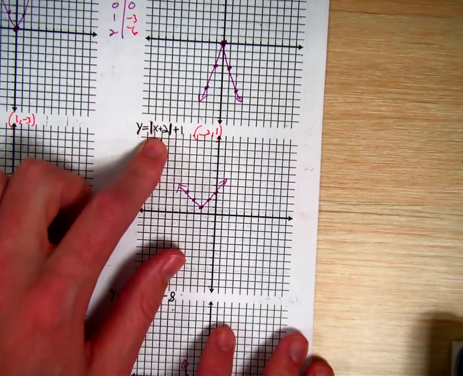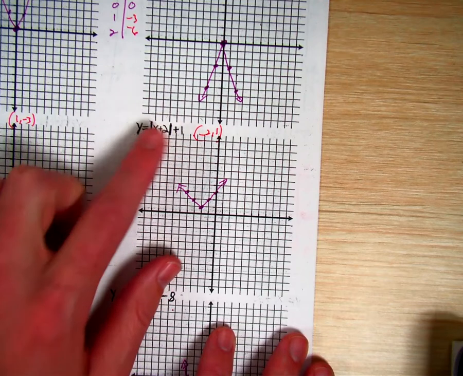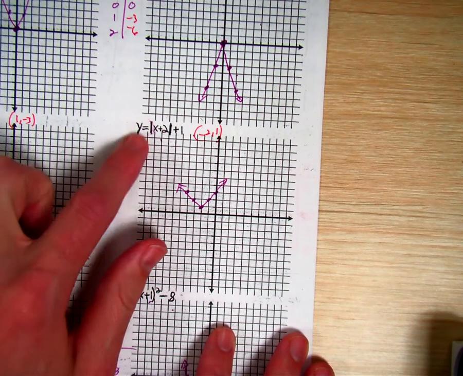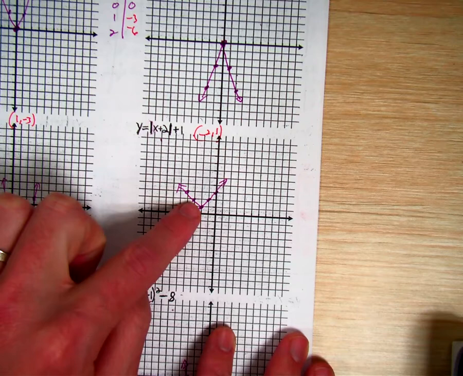Absolute value, left 2, up 1. So we're starting at negative 2, 1. No multiplier, so we're going up 1, out 1, both directions.